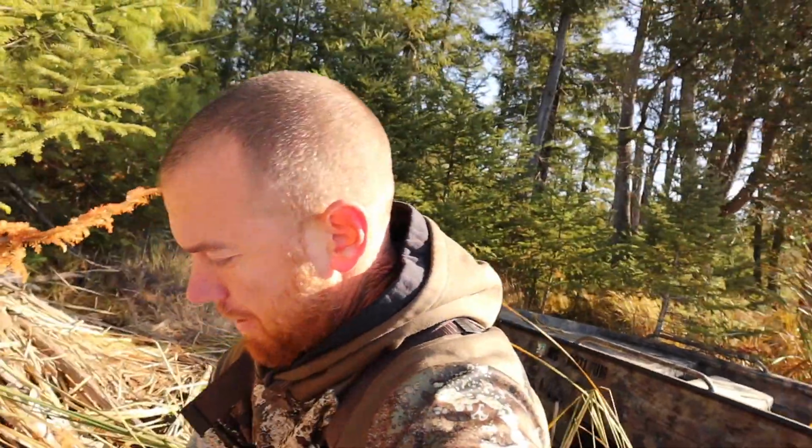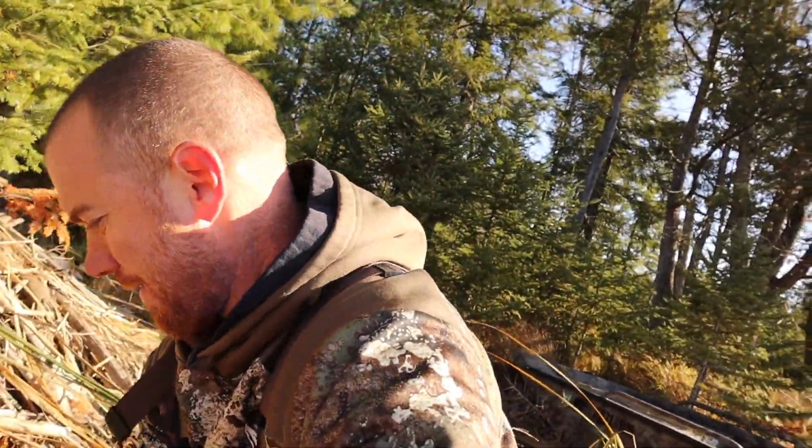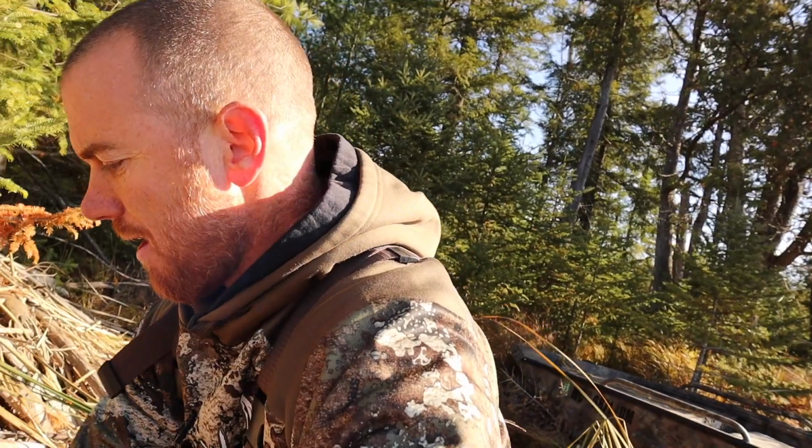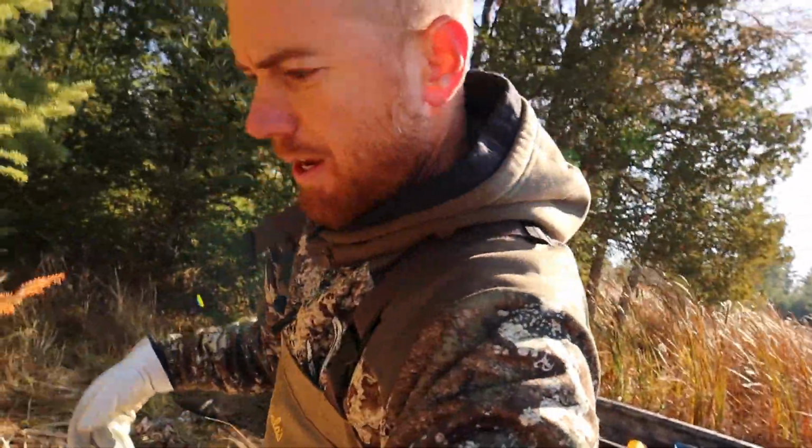It's not the biggest one, but I'll tell you what, he eats just the same. That was a quick, clean kill on him. I mean, it was right around the back of the head. More than likely snapped the neck. He died real quick, which is what you want.